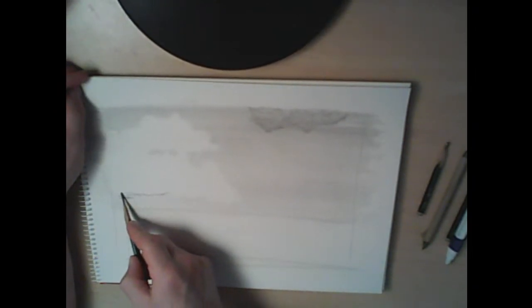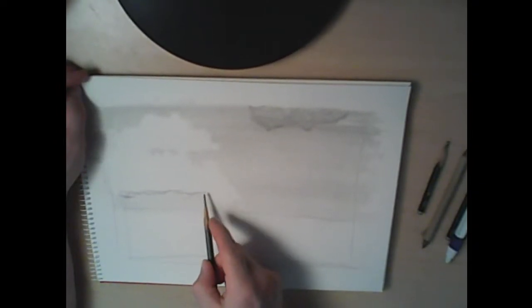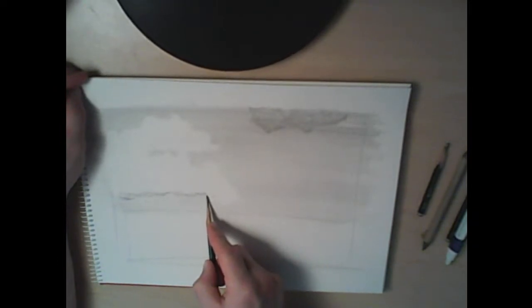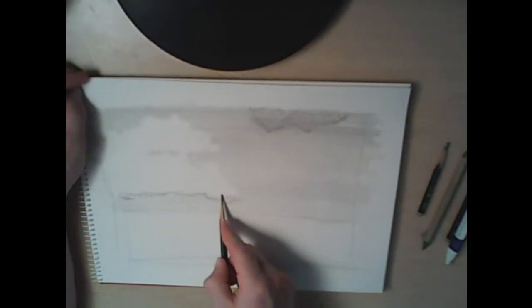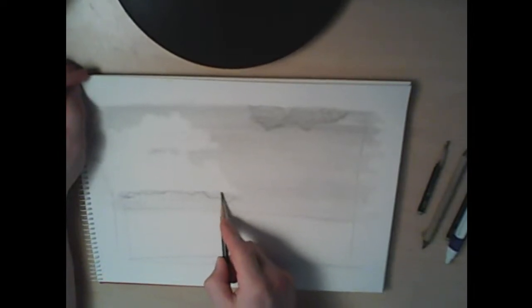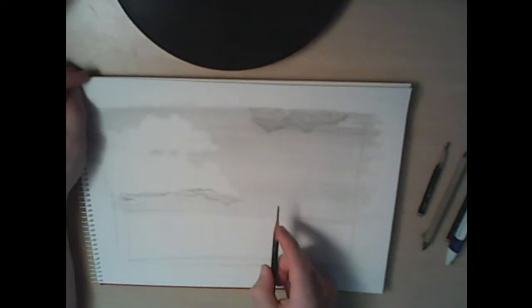Just very flat U's at the bottom of the outline. Leave a couple of blank spaces between those U shapes.